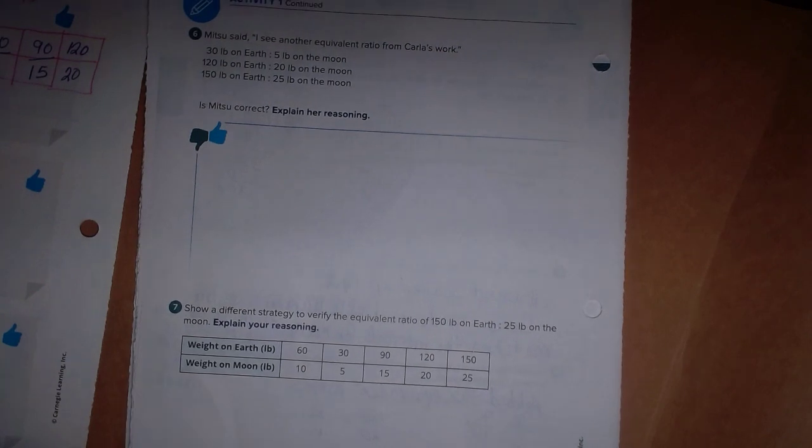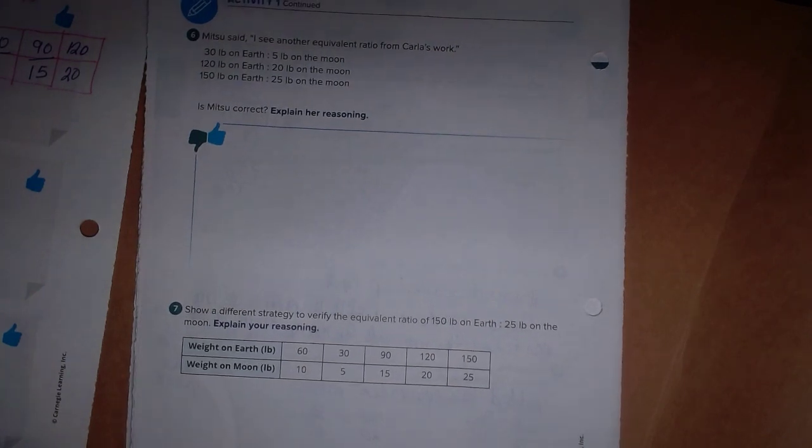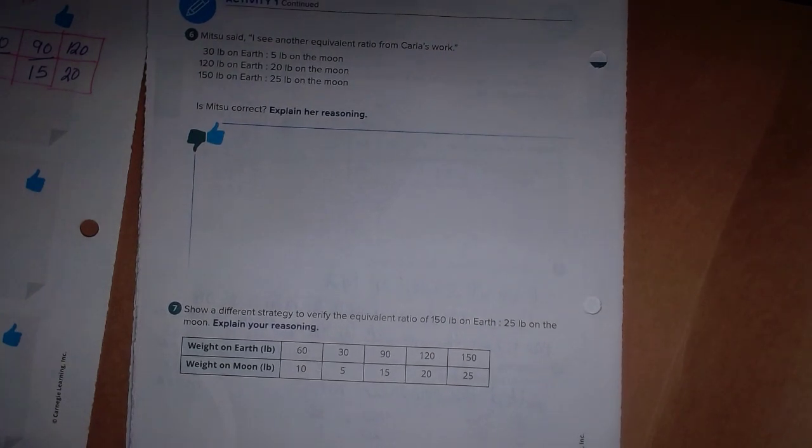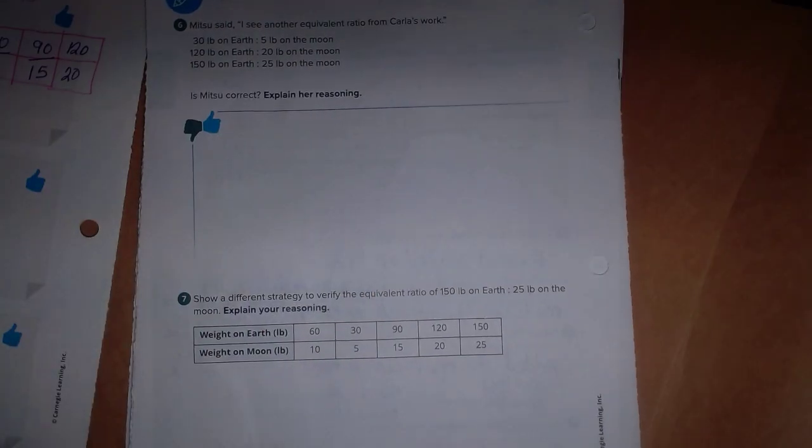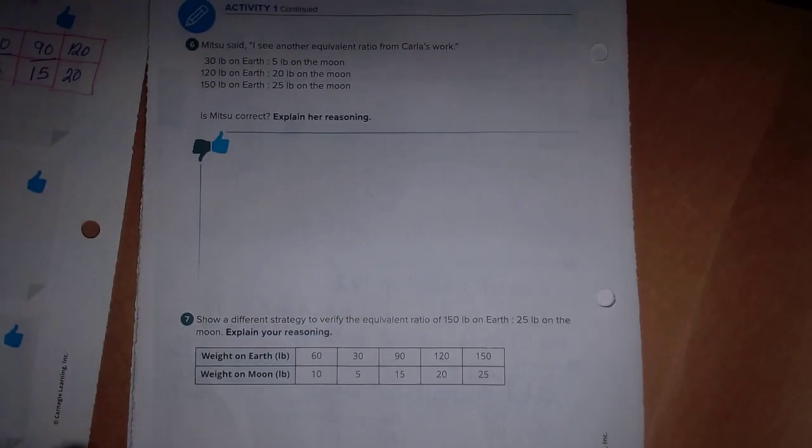Michu said, I see another equivalent ratio from Carla's work. So 30 pounds on Earth equivalent to 5 pounds on the moon, 120 pounds on Earth to 20 pounds on the moon, 150 pounds on Earth to 25 on the moon. Is Michu correct? Would 150 be the equivalent of 25?